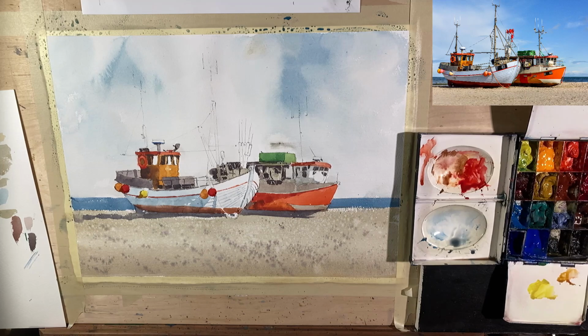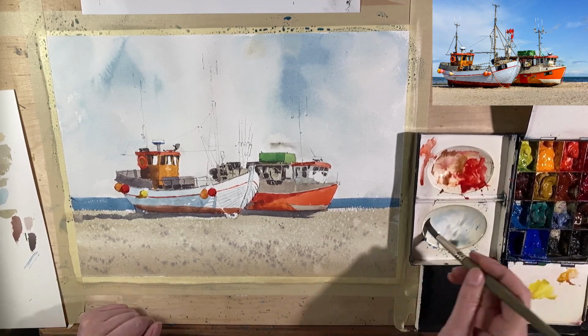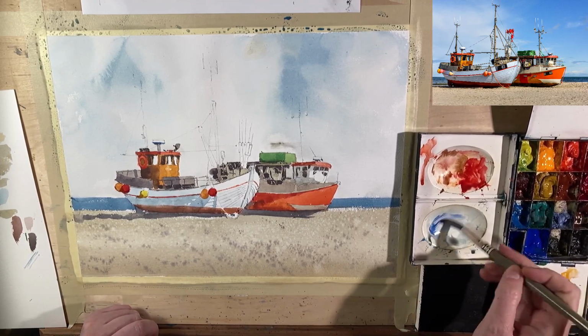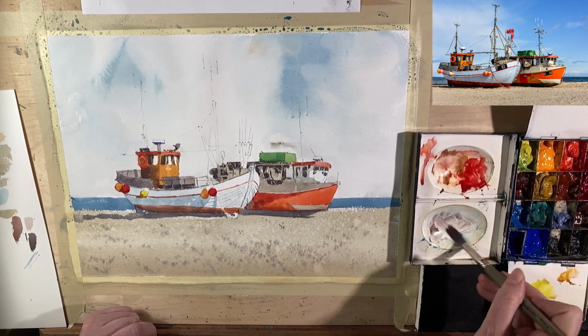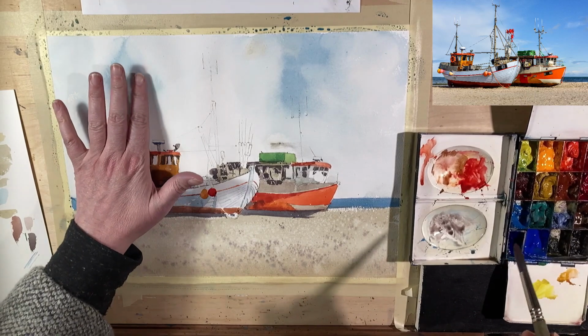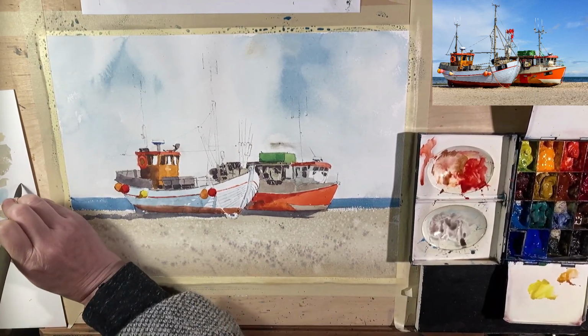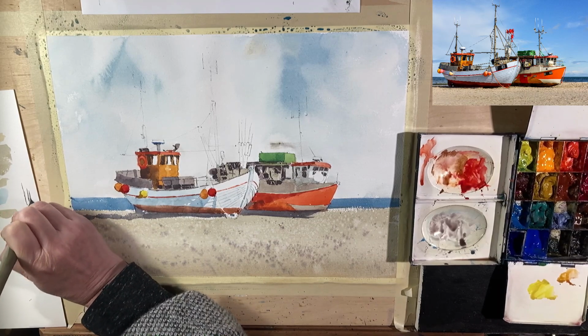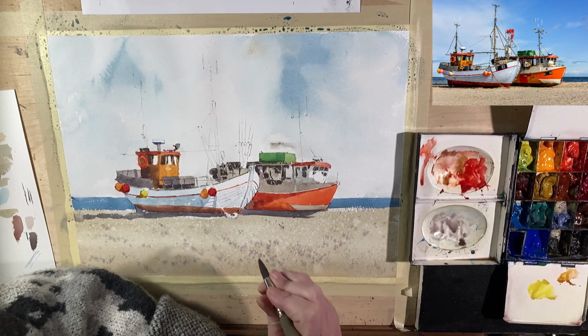Let's put some masts in. Now, masts. You don't want these to be black. I know they look very dark, but you really don't want them to be overly, yeah, it's kind of a mid-grey even. If they're too light, we can always go in and darken them.